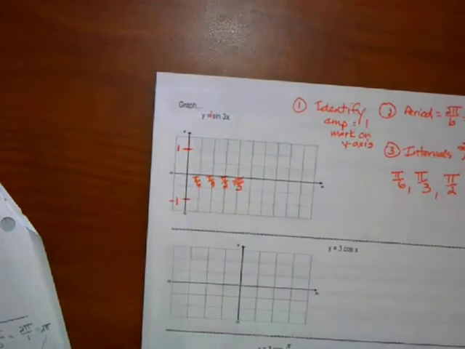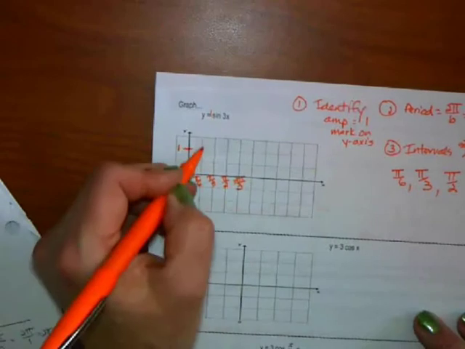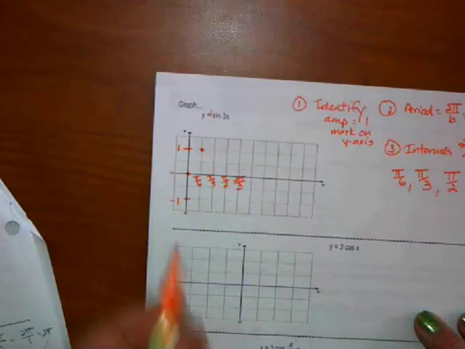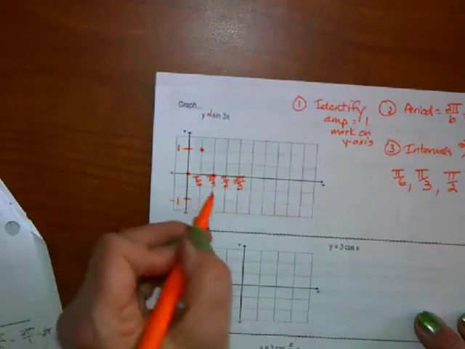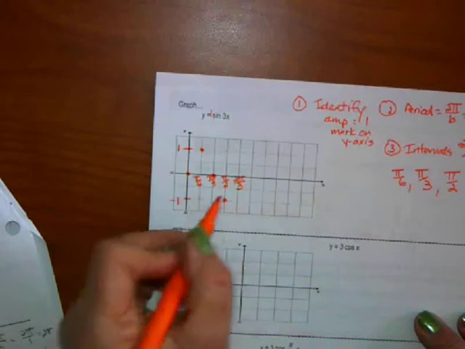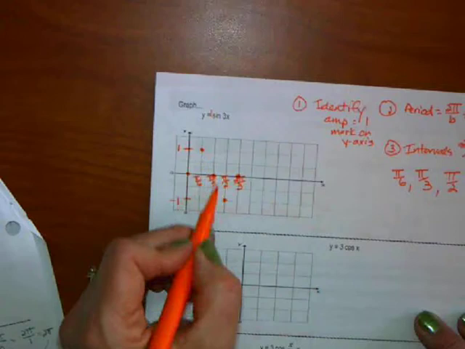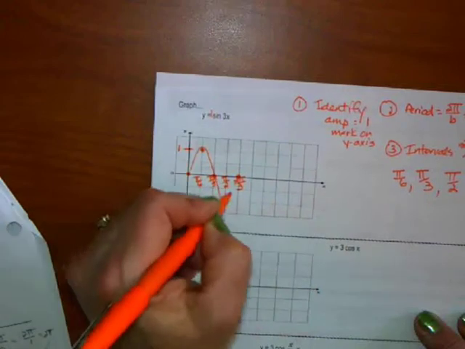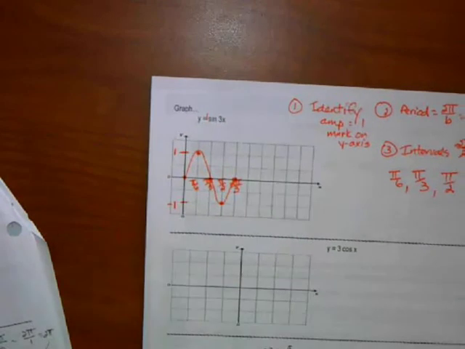This helps me because I know in the sine graph I start at 0, and the first interval is pi over 6, so I put a dot up there. And then I go back down in the sine graph, and then I come back down up here, and then up here. So there's 4 intervals, and you can mark your dots at those spots and connect them. And there you go. There's the graph of y equals sine 3x.